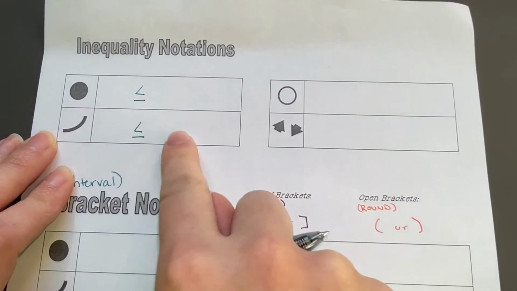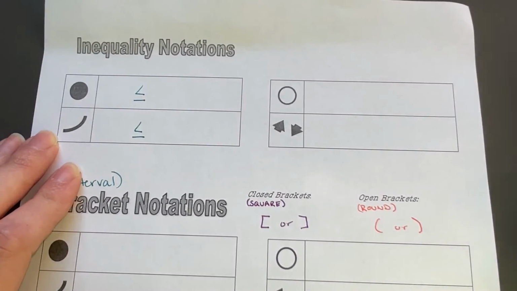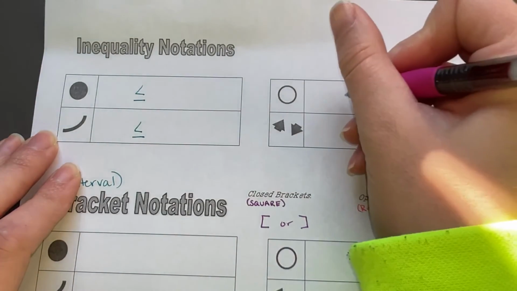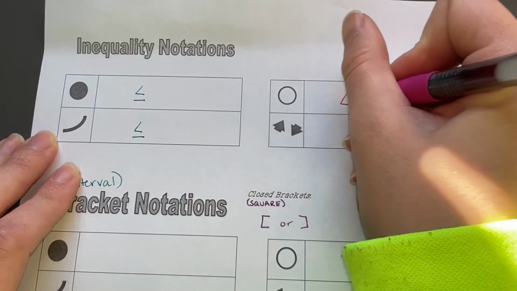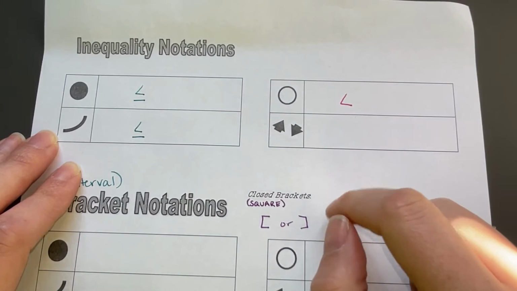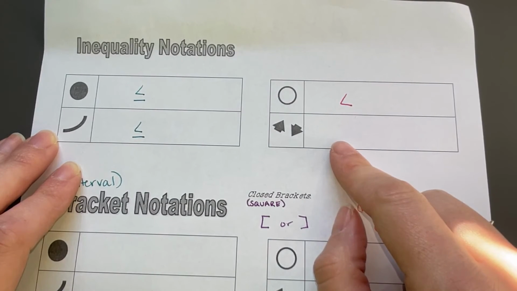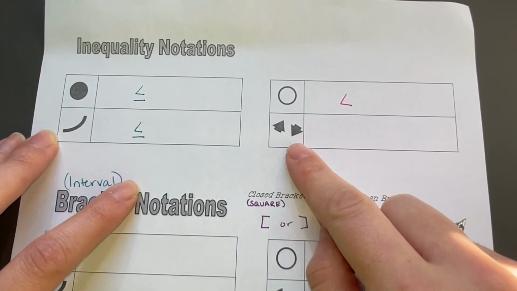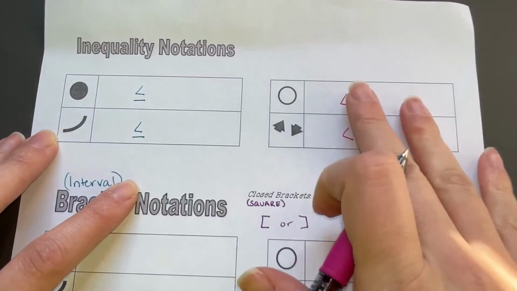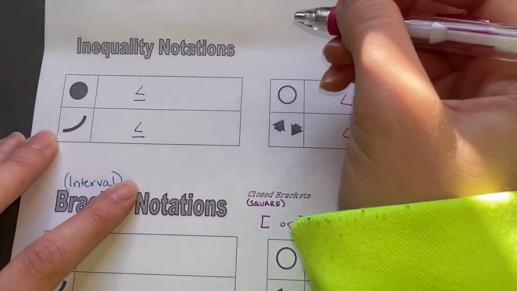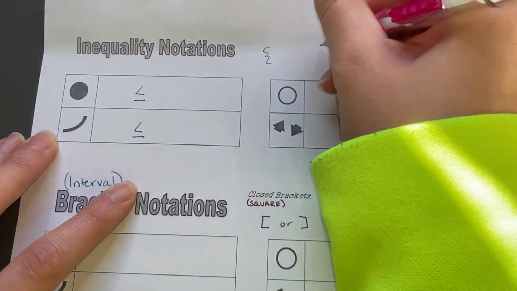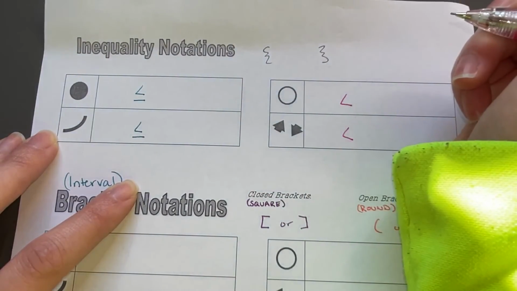So this is the new part right here. If we see an open dot on our graph for the left or for the right, then we are going to use just a mouth, okay? And I should also say for the bottom or top for the range. If we see arrows, we will also use just the mouth. And again, this is for the inequality notation. And we can't forget with inequality notation, we have to use those squiggly brackets in between, okay?